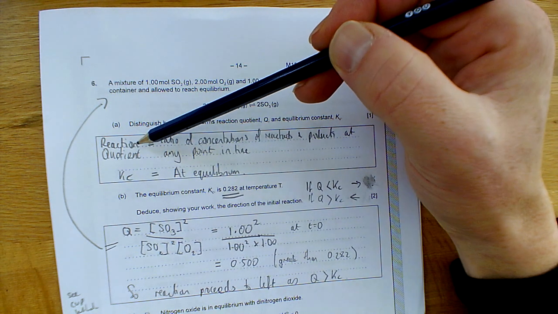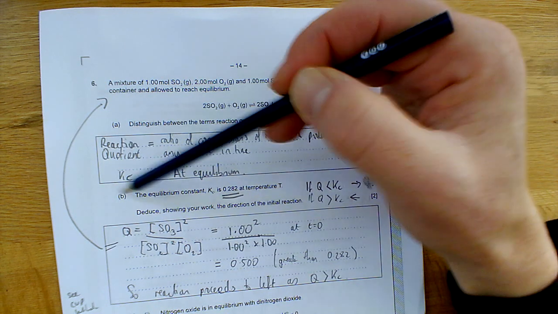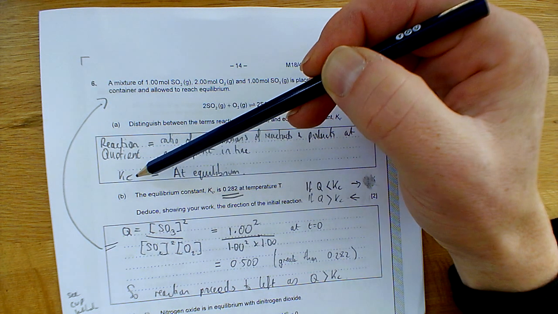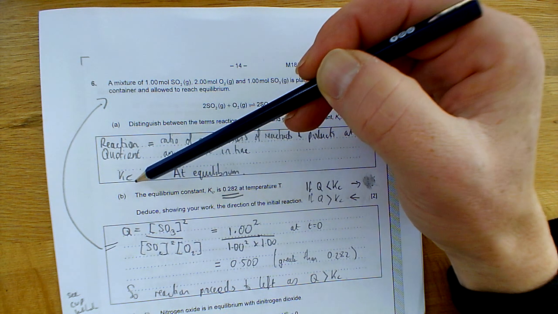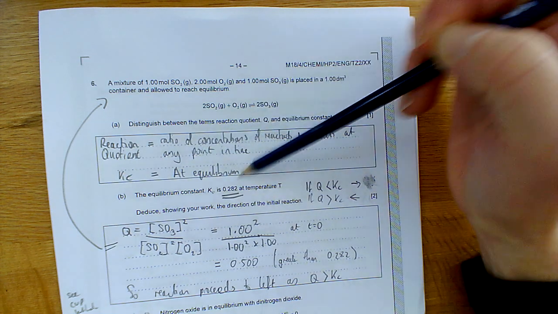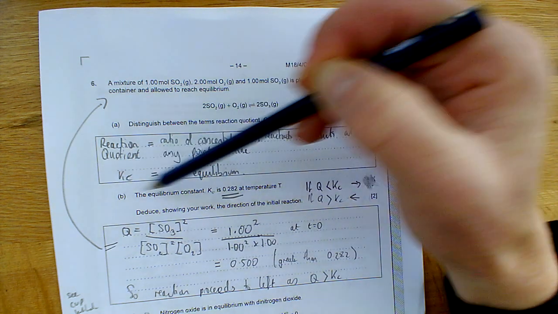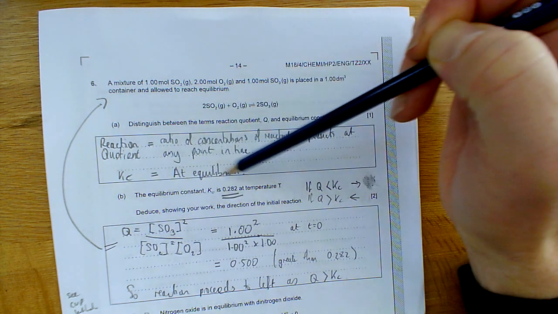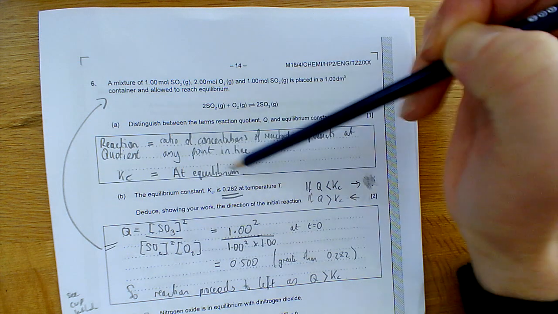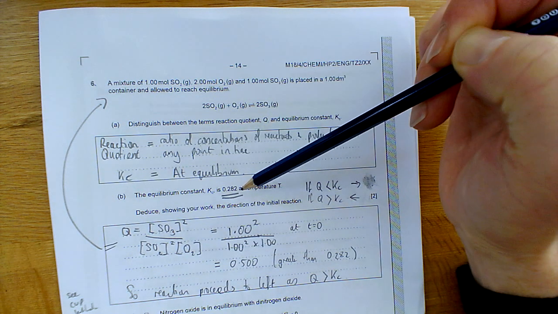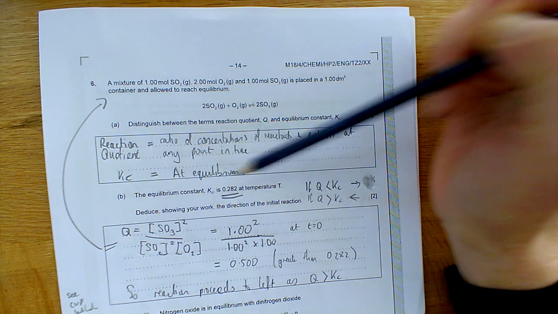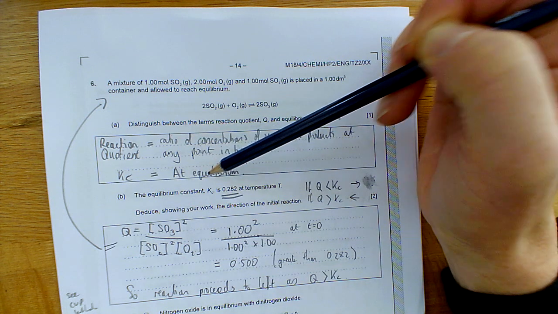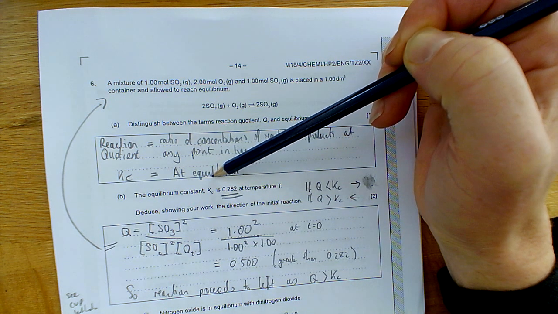Okay, so the reaction quotient and the Kc are really quite similar, but there is one specific difference that you need to know. So the Kc is the expression you're taught probably first when teaching equilibria, which is the ratio of the concentrations of the reactants and products at equilibrium.